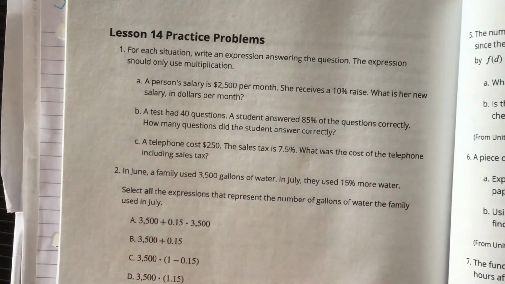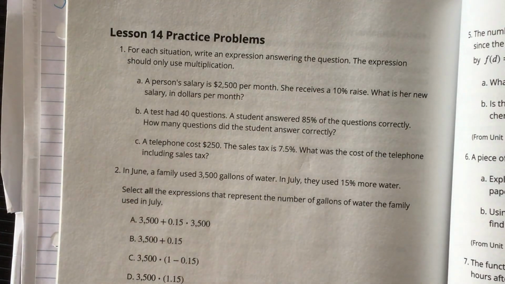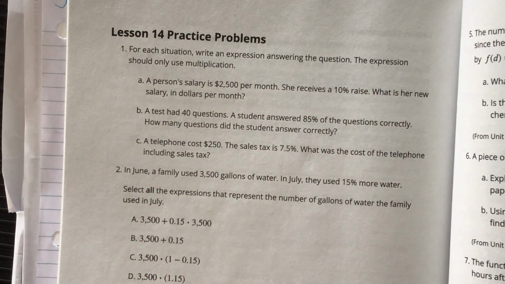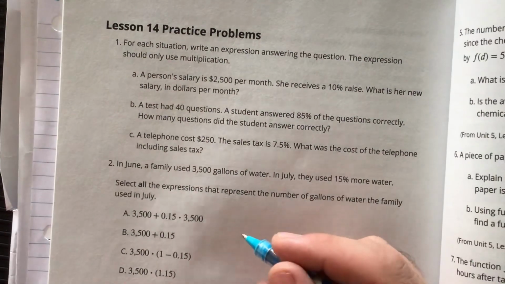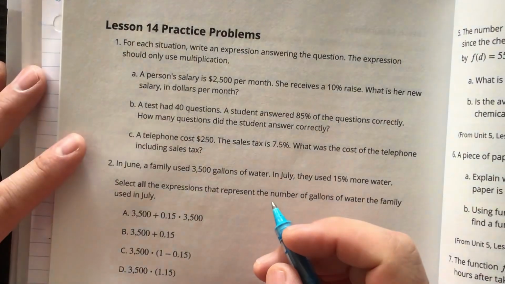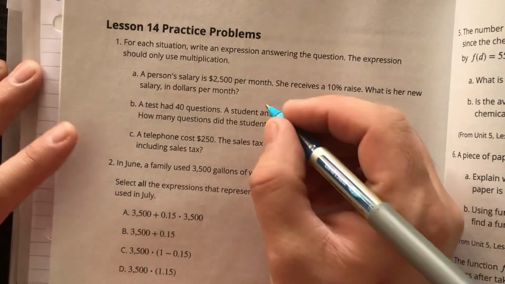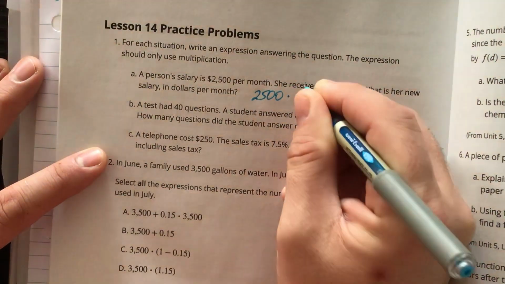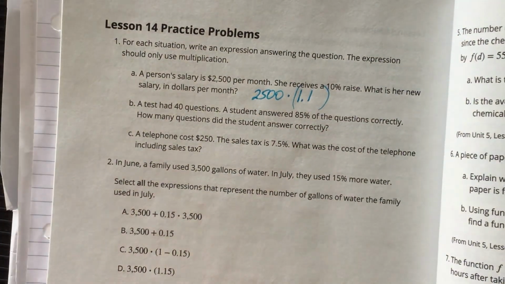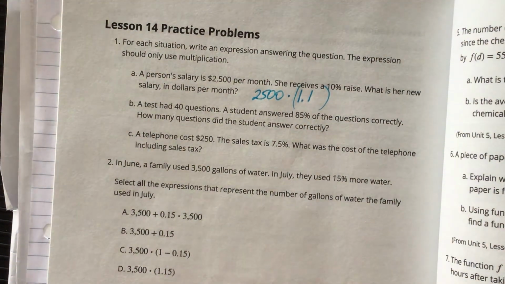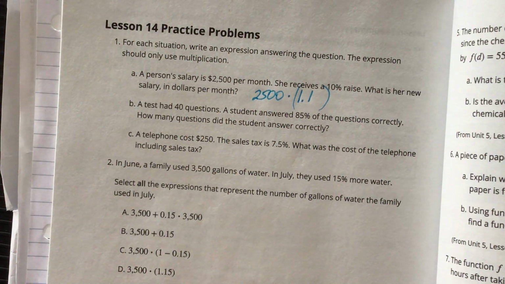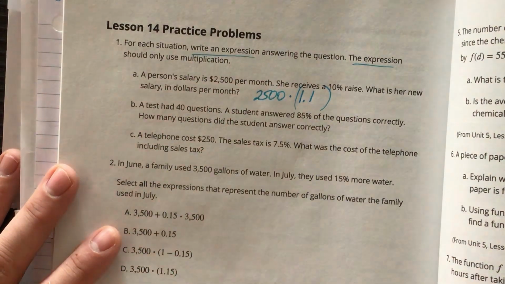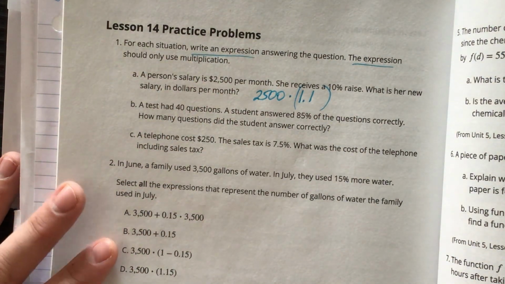All right, question number 1. It says it should only use multiplication, so if you have any plus or minus signs, it's already wrong, I guess. 1A. Caleb, what do you got? I got 2,500 times 1.10 equals 2,700. Yep, don't even ask for an answer. You could. What is her new salary? Yeah, but it does say just write the expression. Would not be wrong. Wants to know what expression you'd write to find it.